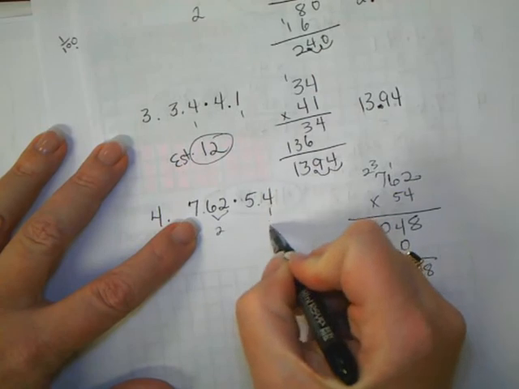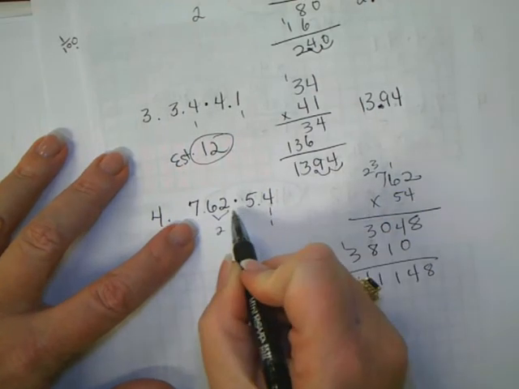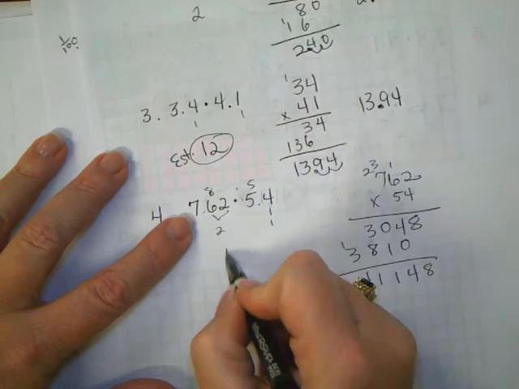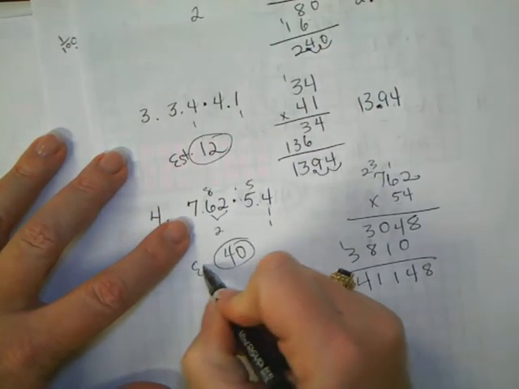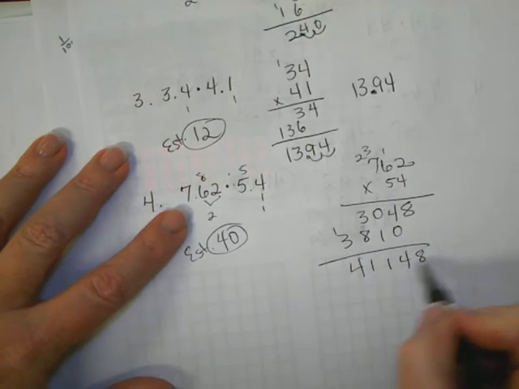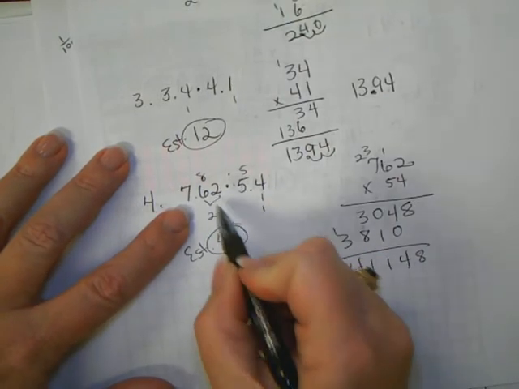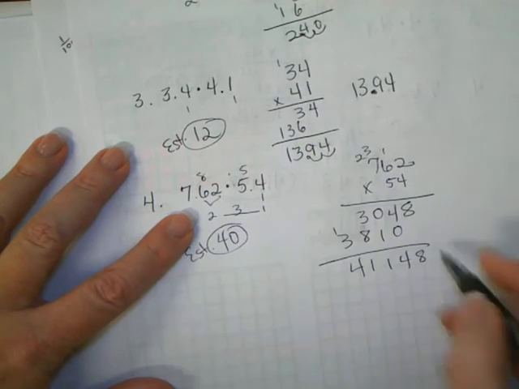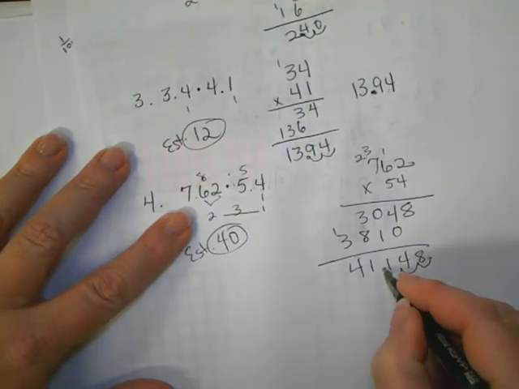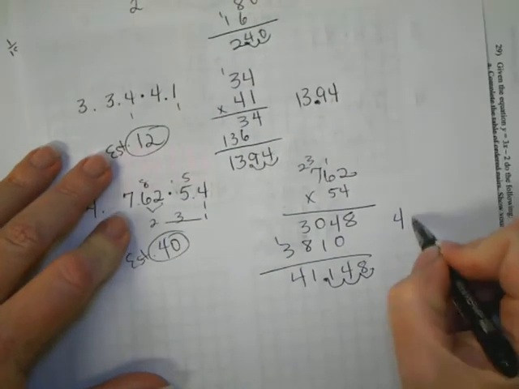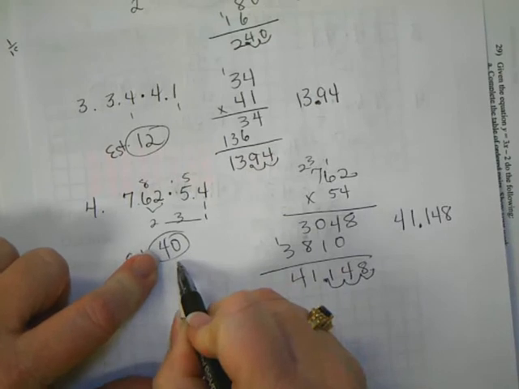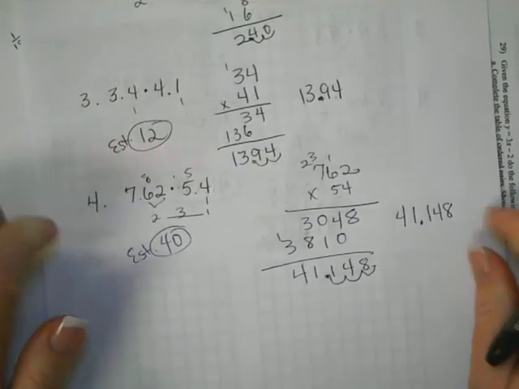I'm going to look at my numbers that I'm multiplying. There's 2 decimal places there. There's 1 here. Let's do that quick estimation while we're at it. 8 times 5 is my estimate. So I know it's going to be around 40. That's my estimate. So 41,148, where does my decimal go? Well, I've got 2 here and 1 here, so 3 decimal places together. So from the right, start at the right, go over 1, 2, 3. My answer is 41.148. That was near my estimate, so I know I'm good.